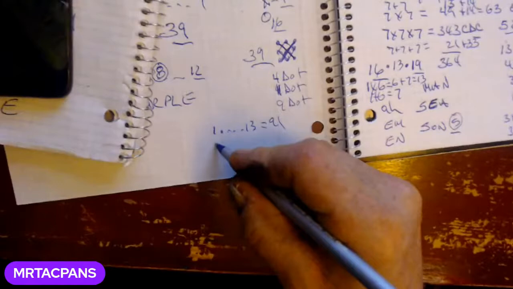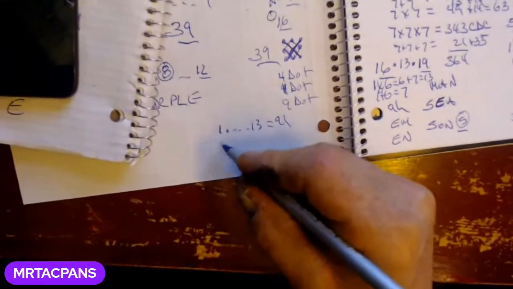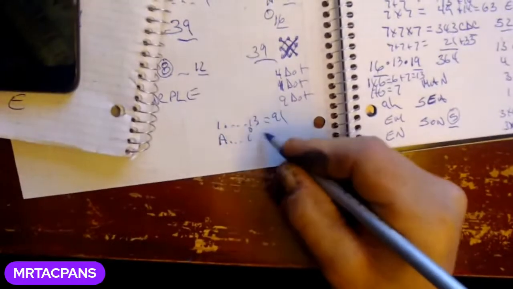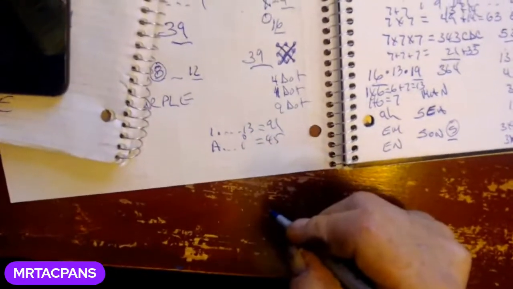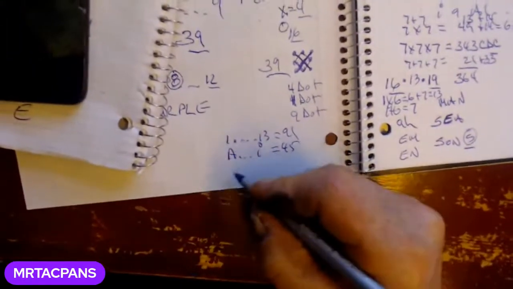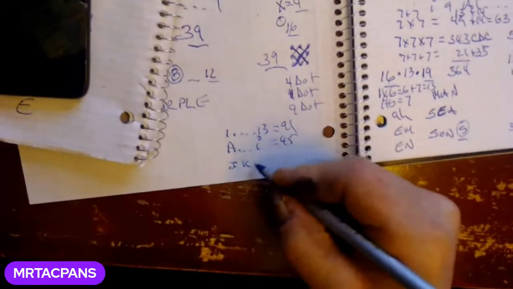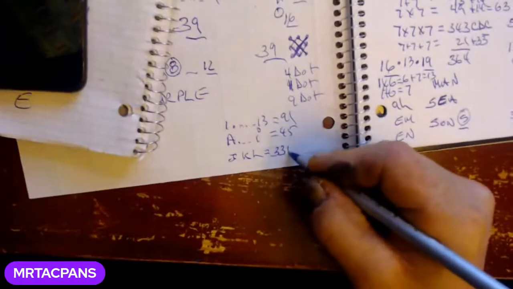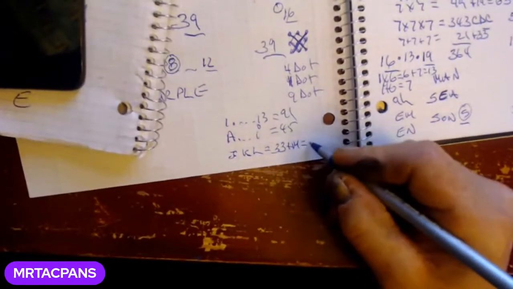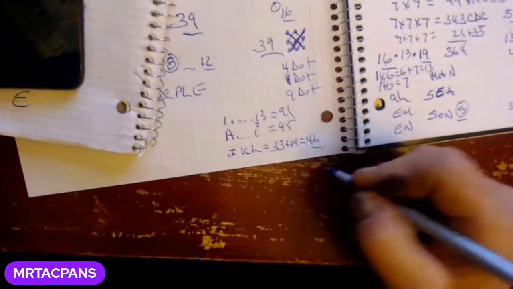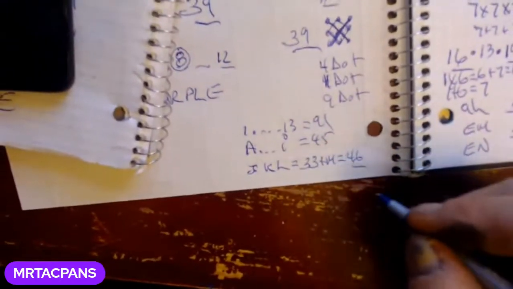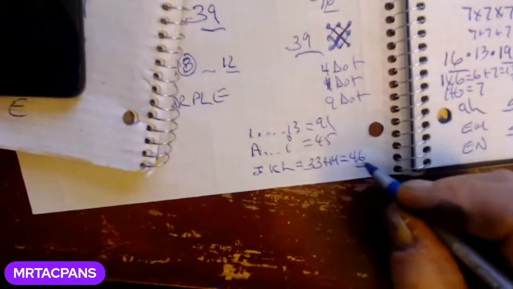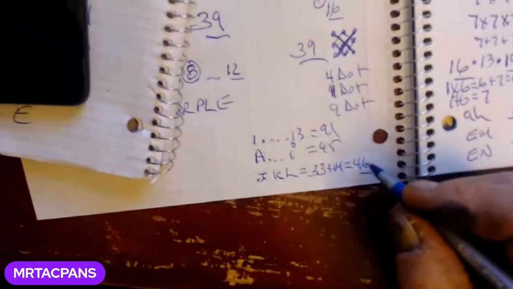But like ABC has been replaced, we are going to go A through I, equaling 45. So we have left out JKL, which equals 33, plus M equals a total of 46. 46 and 45, before things split.